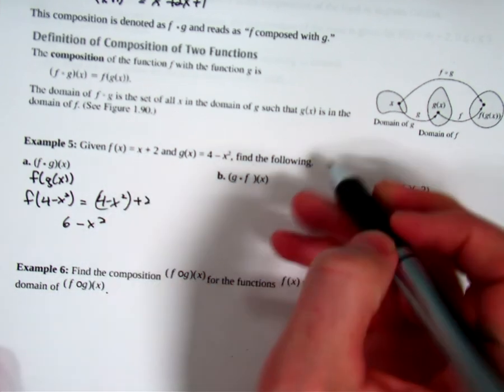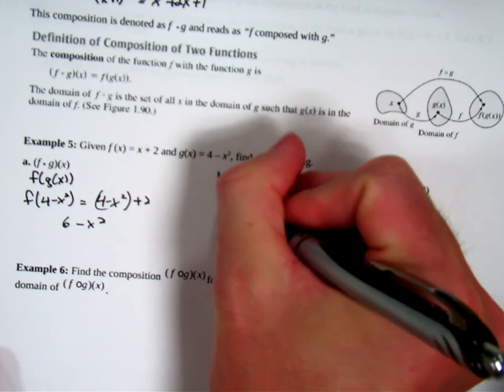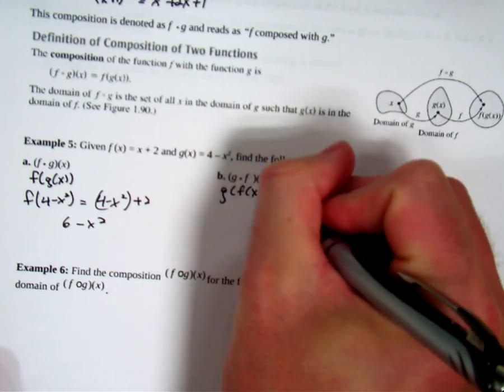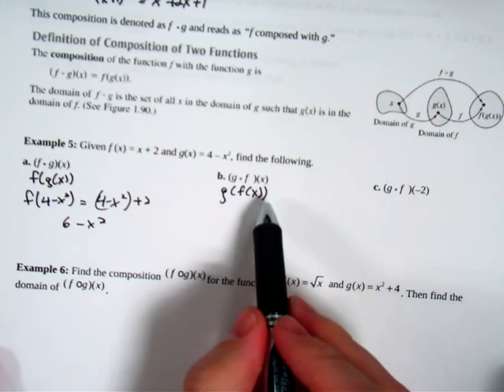Okay, g of f of x is going another way. g of f of x. So we go inside out.